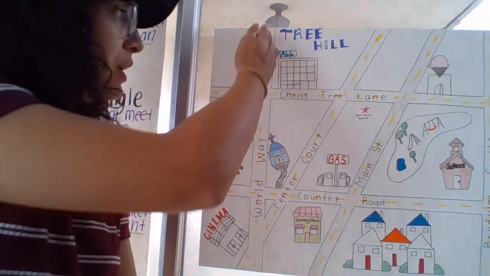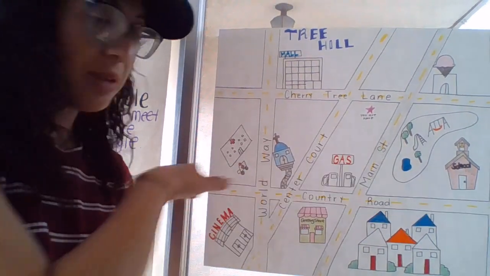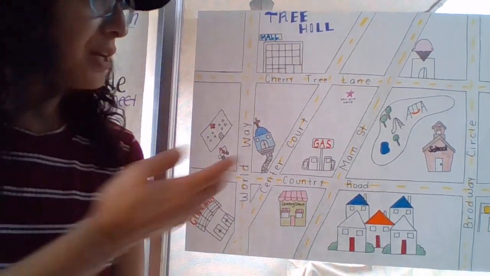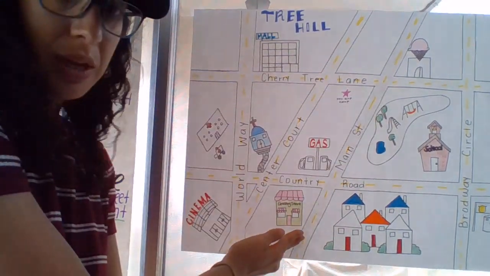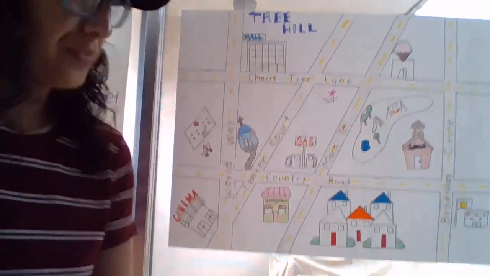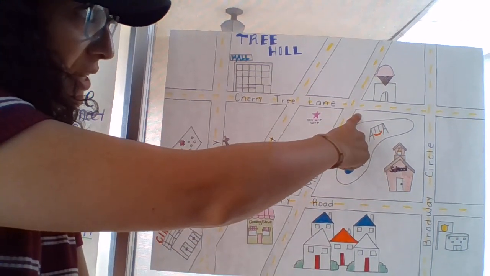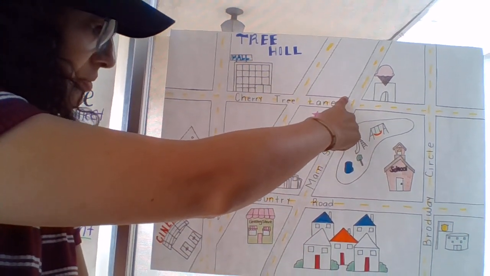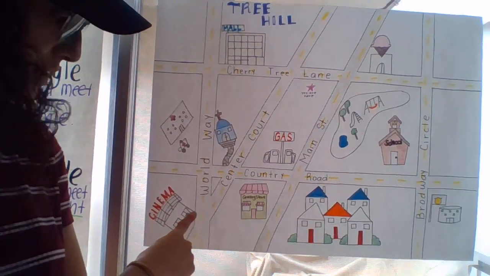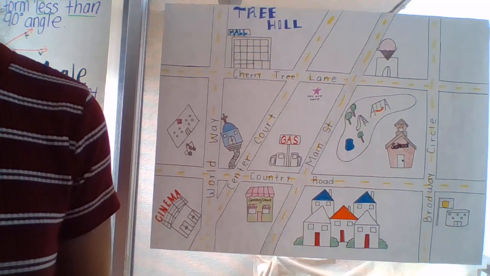So here's your hint. If you make streets that are just straight up and down or straight left and right, you're only going to get right angles. But if you make streets that are angled this way or this way, you'll get obtuse and acute. So remember that. There's an obtuse angle, there's an obtuse angle, there's an obtuse angle, there's an obtuse angle. See how it opens bigger than 90 degrees? Then I need at least 1 set of streets to make an acute angle.